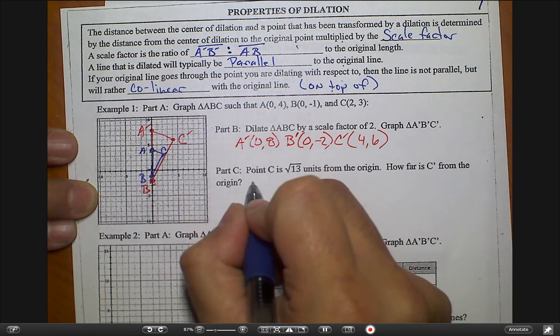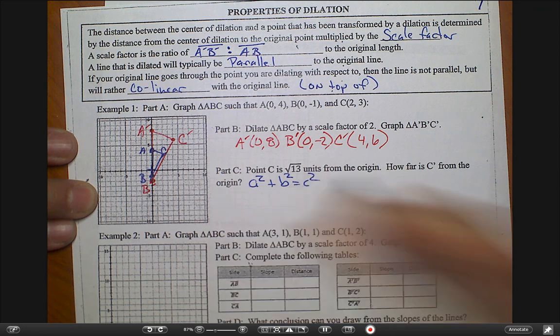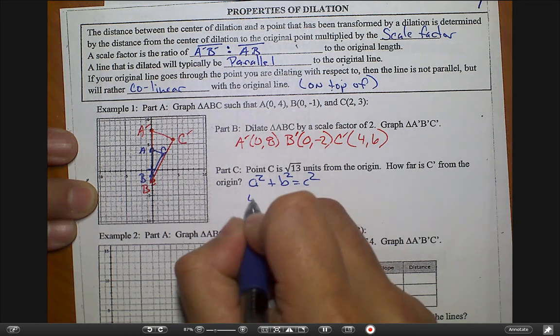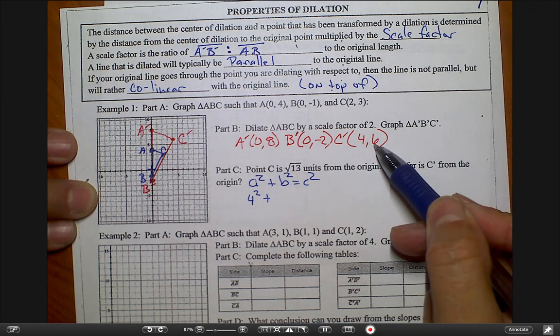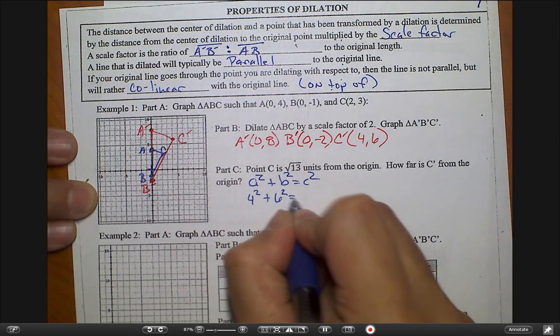So I'm going to use my Pythagorean theorem, which is a squared plus b squared equals c squared. So this is going to be 4 units away from 0. So that's 4 squared plus, how far is this away from 0? 6 units squared equals c squared.